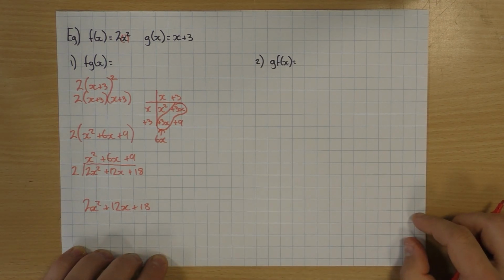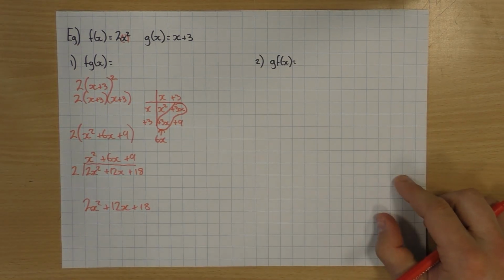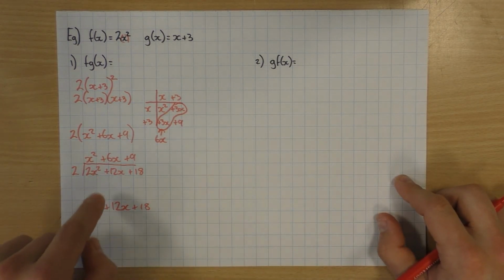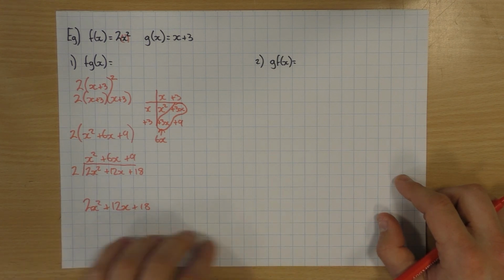Okay, so take your time with that one. Make sure you expand the brackets. If you can't remember how to expand brackets, just look at the expanding brackets videos. Obviously, single brackets here and double brackets there. And that should be okay.